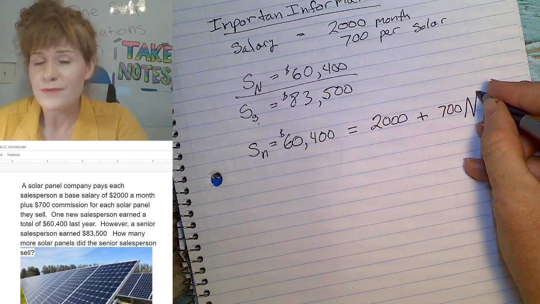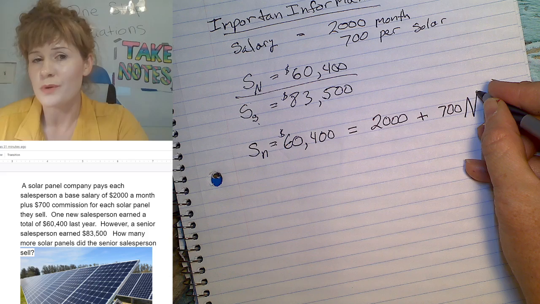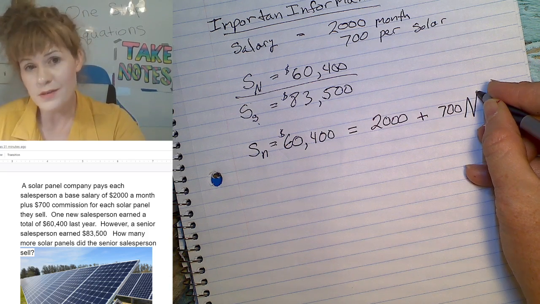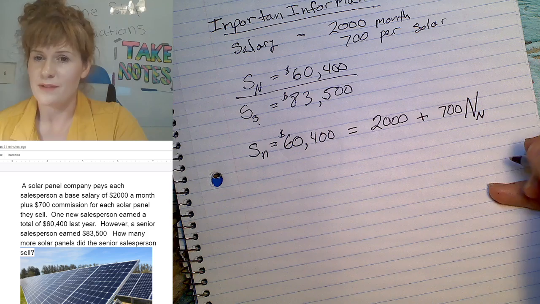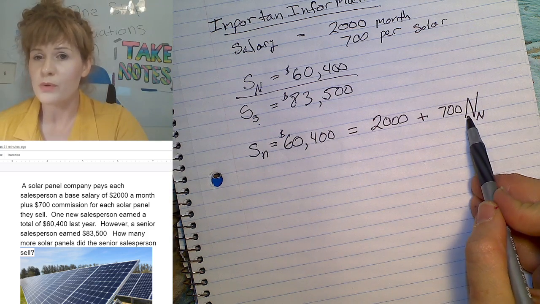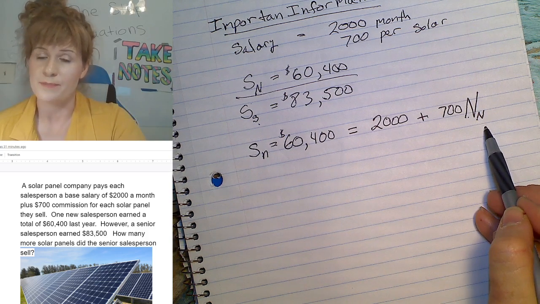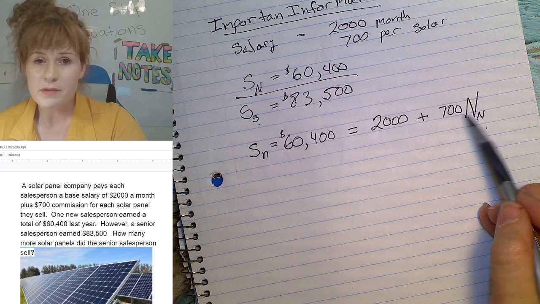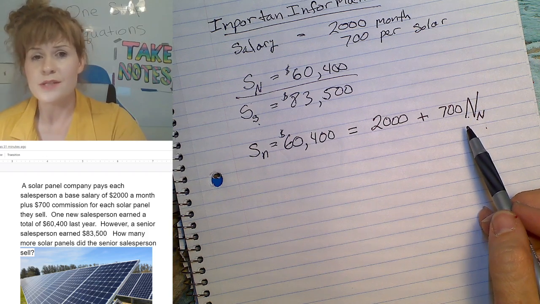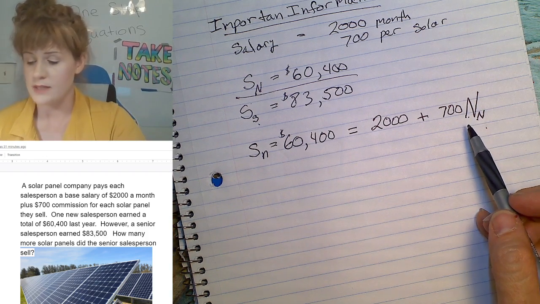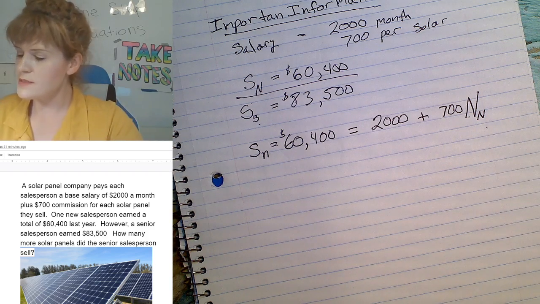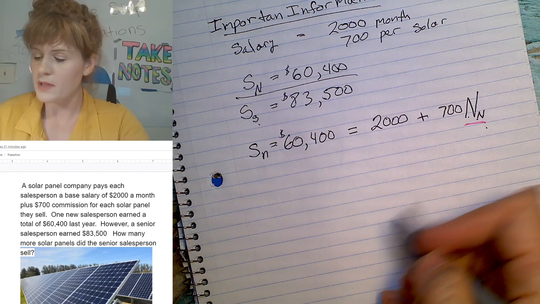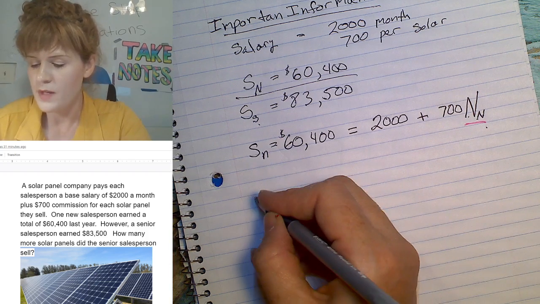But I don't want to be confused with the number of solar panels sold by the other salesperson. So I'm going to put N with a subscript N. That means number sold by the new salesperson. And you can use whatever variables you want as long as you keep it straight and organized. Okay, so here's my first equation, and I want to solve for N. But I'm going to wait a second on that, and I'm going to go ahead and write my other equation.